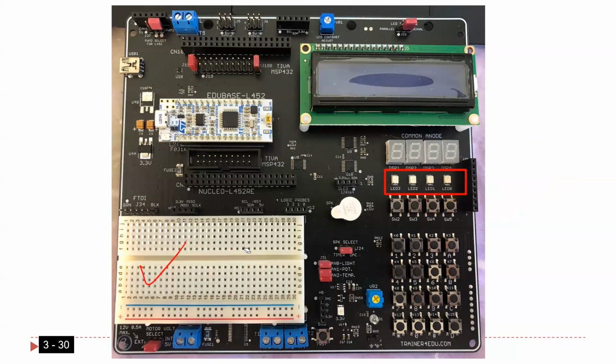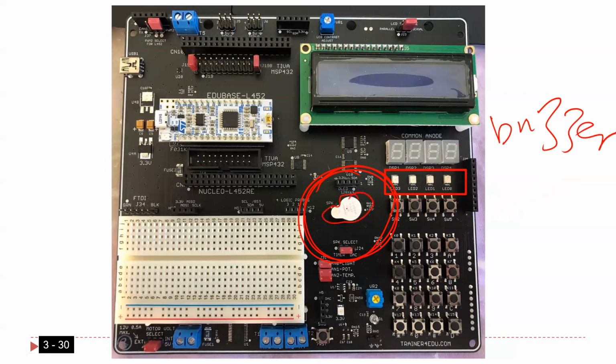Today, I'm going to start with the buzzer. We have a buzzer here. By the way, if your board has a sticker like this one, take it off. Otherwise, you will barely hear the sound. So just take the sticker off, as you see here.